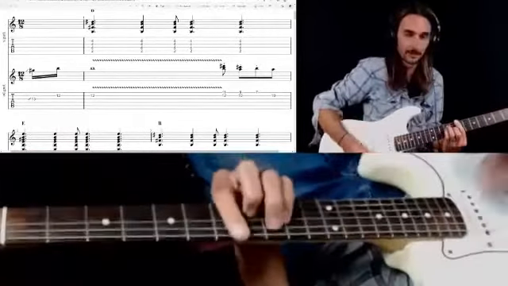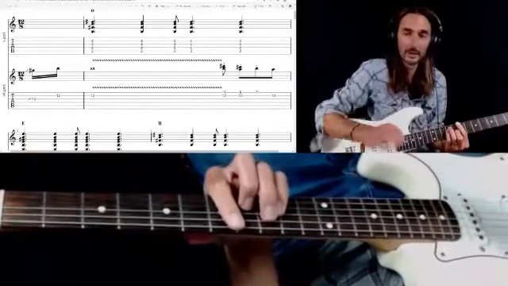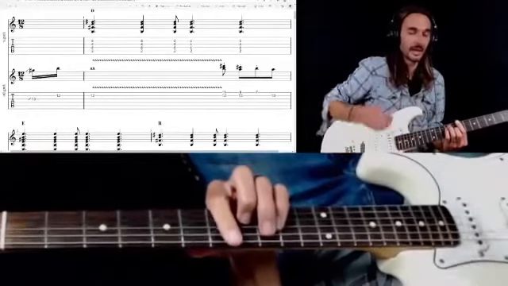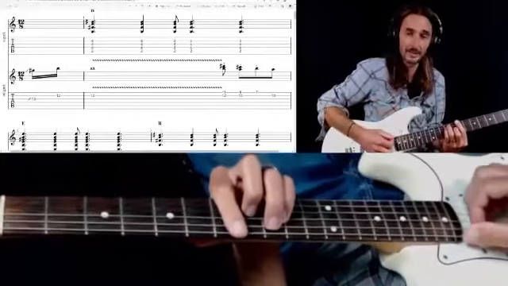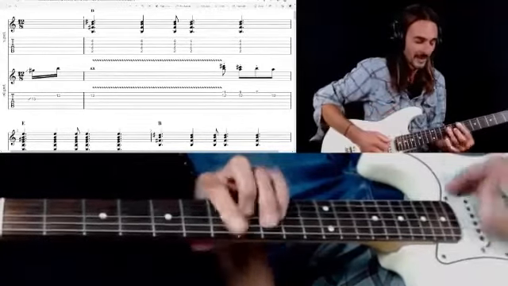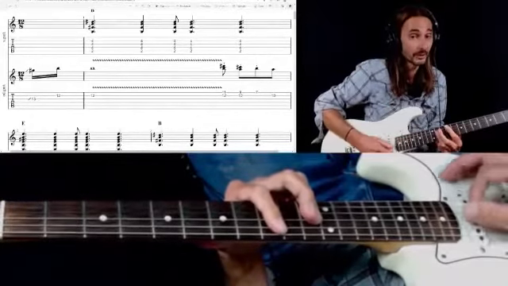So, I'm sorry, when I said it could have been an E major, I meant B major. I was like, it's either B major or it's B Mixolydian, because the 3 major chords in B major are B, E, and F sharp major, right?